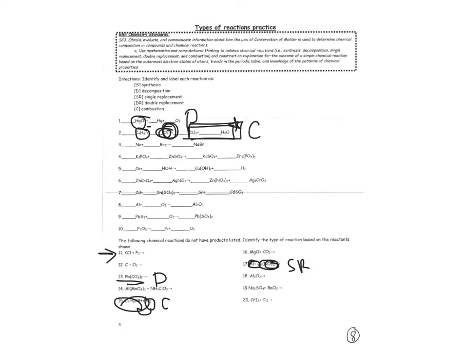So I'm going to give you some time here to see if you can go through the rest of these and determine what the type of reaction is. Good luck!